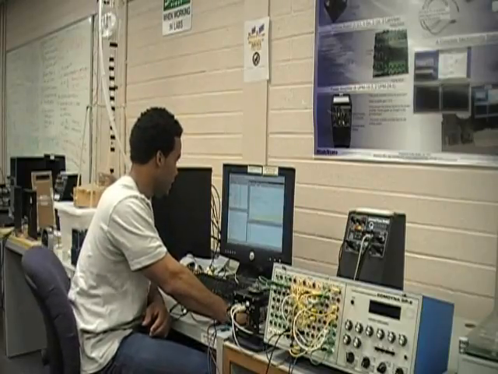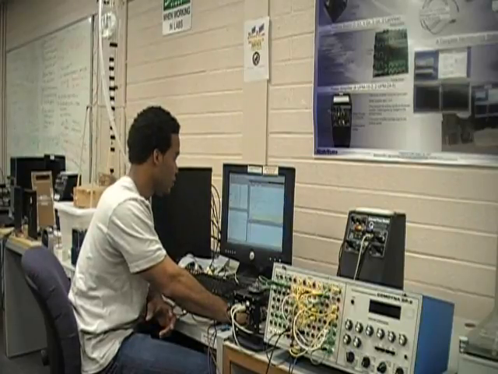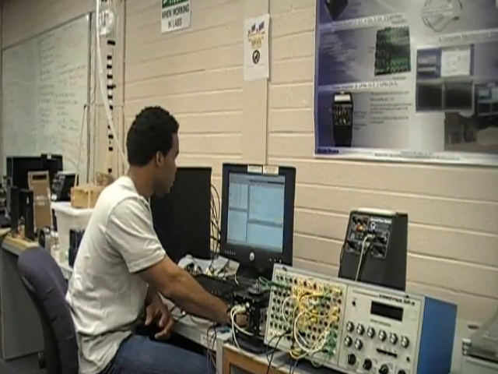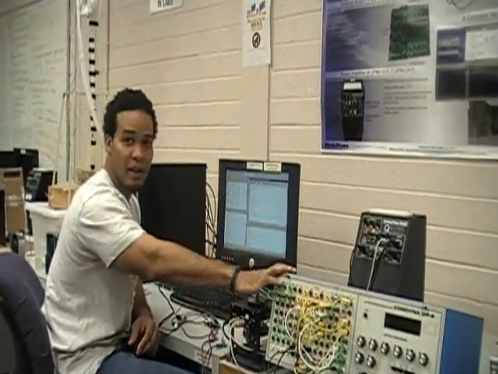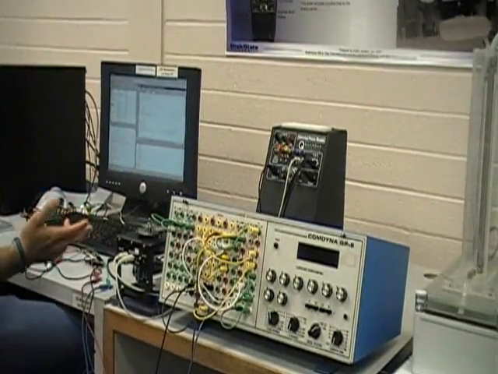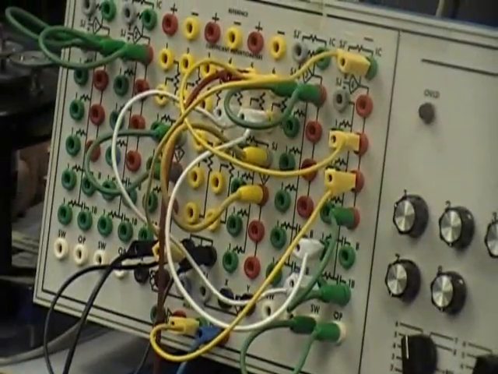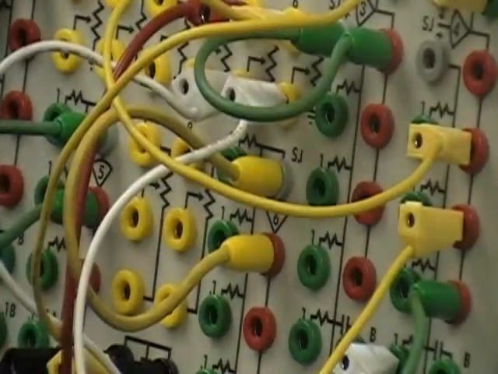Okay, after you're done with the simulation part, go ahead and we have to do the GP6 part. We just need to do the same thing as the previous lab. Let me show you.